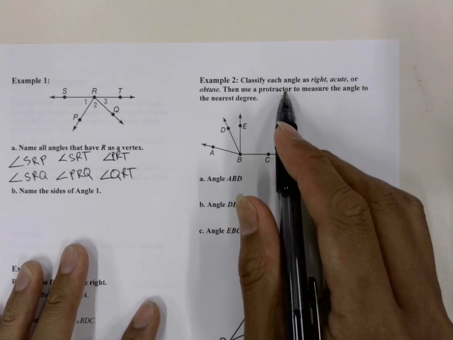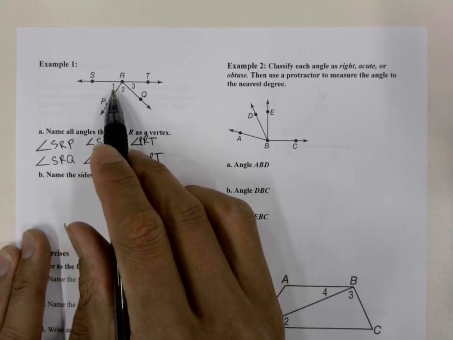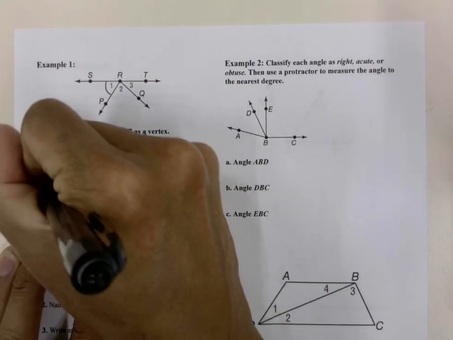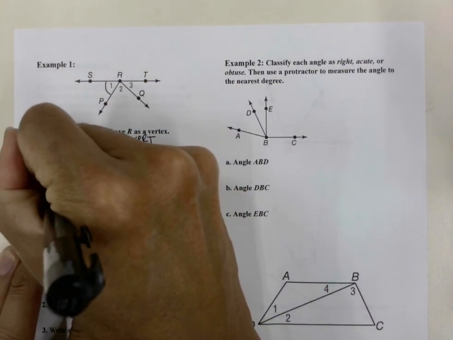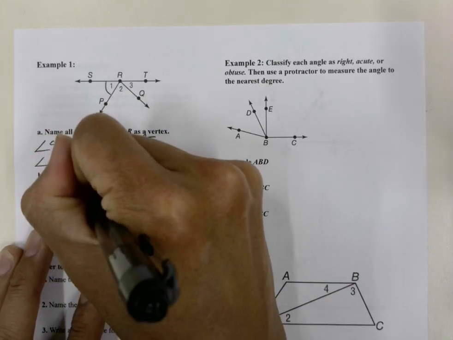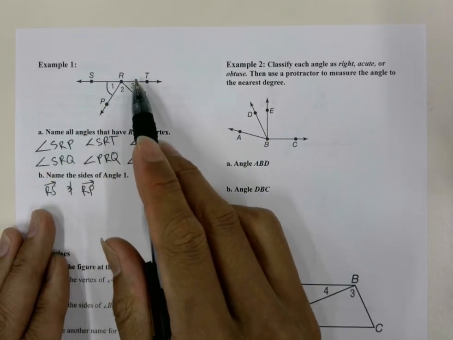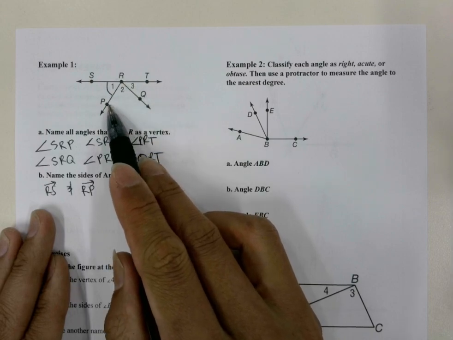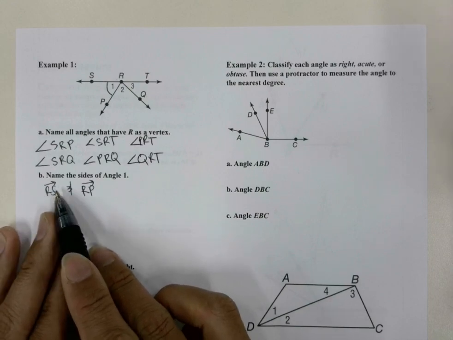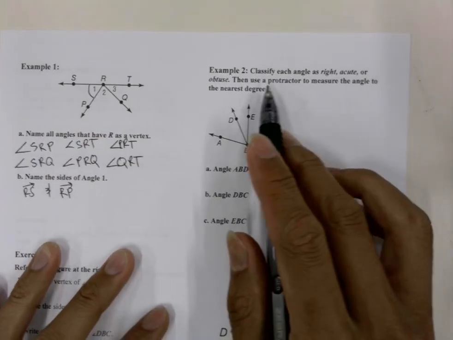Now we're still here. Name the sides of angle 1. Angle 1 is here. And so the sides would be ray RS and ray RP. Notice when I name the sides of the angle, I start with the beginning point, and then I get the end point that has the arrow on it. So we say R is the start of the ray, and S is the end that extends off to infinity.